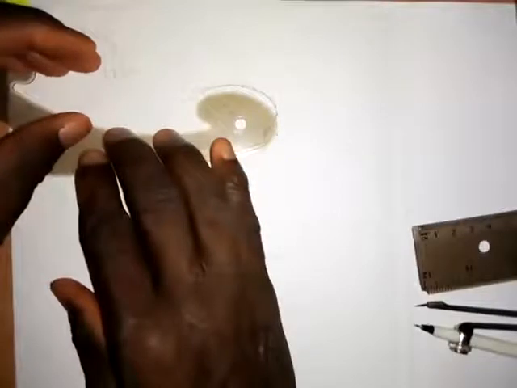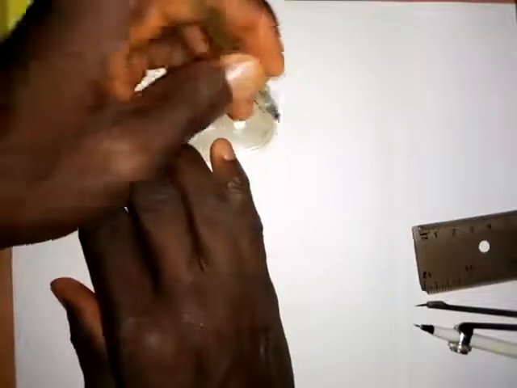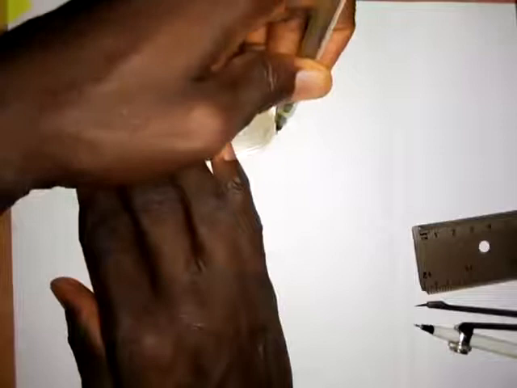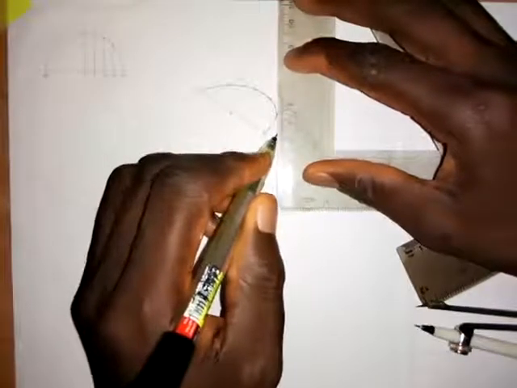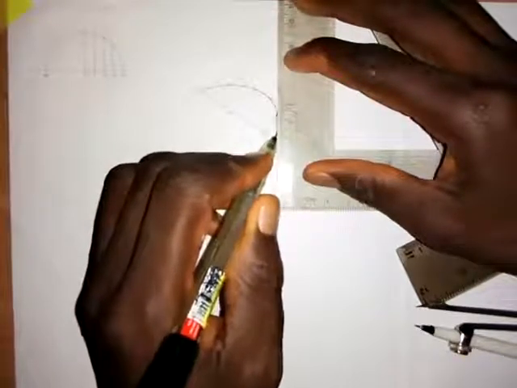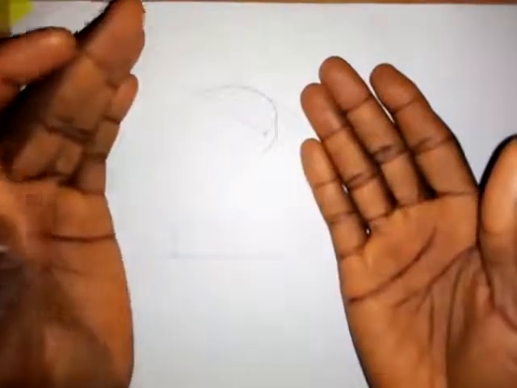So then I'm going to use my French curve to join this together. This is it. So I will draw a curve from here. Alright, so there it is. Then we make it thick. So this is it. So this is another method that you can use to draw an isometric circle, as I said.